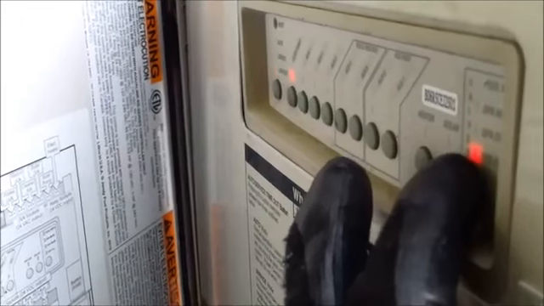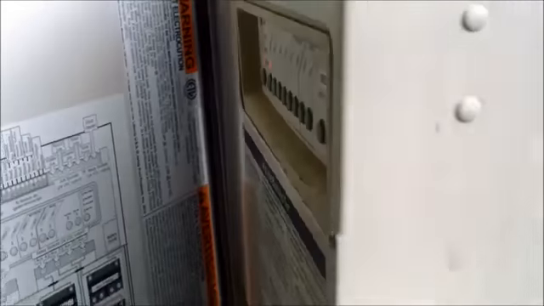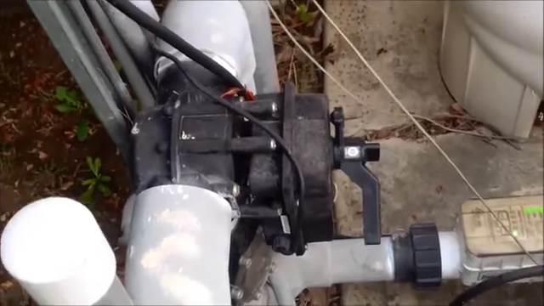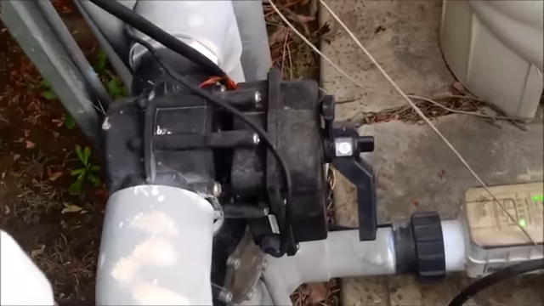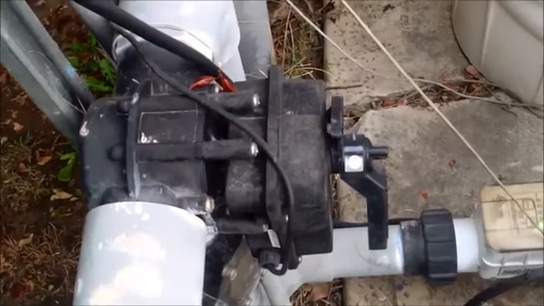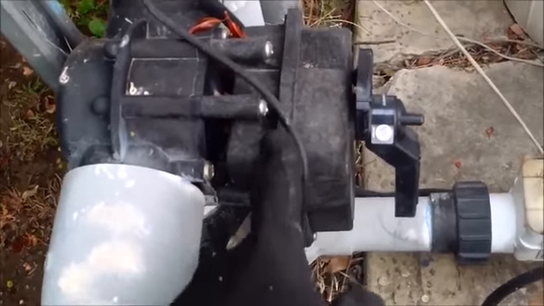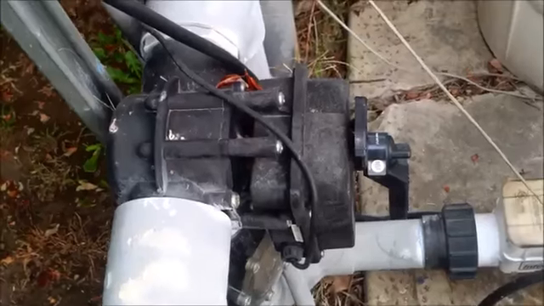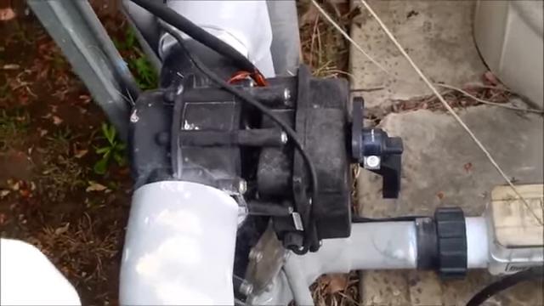And if you have an automated system, you can change the valves from pool to spa mode with the touch of a button, and usually you have a control panel in the house or a pad, or you can also use your iPhone to do the same thing. This is what's called a valve actuator. There's a motor in here, and that actually turns the valve for you with the automated system.